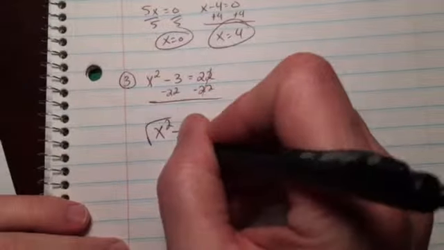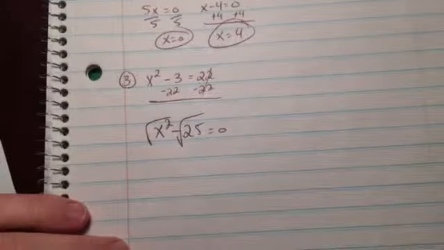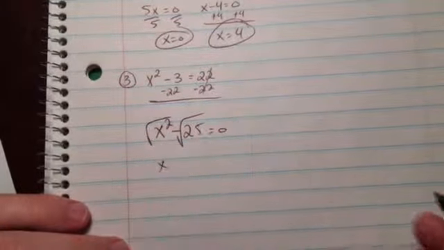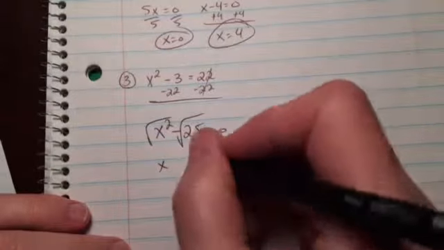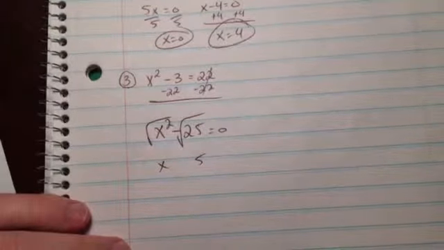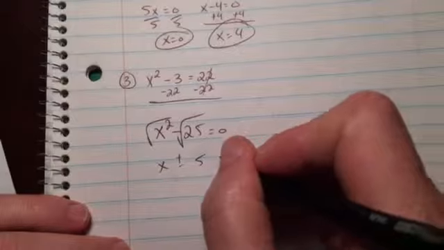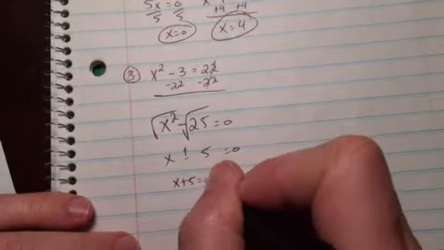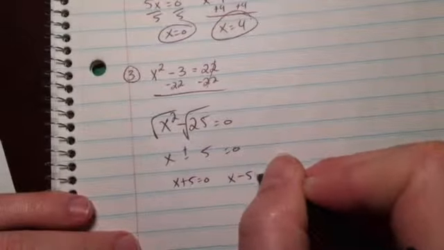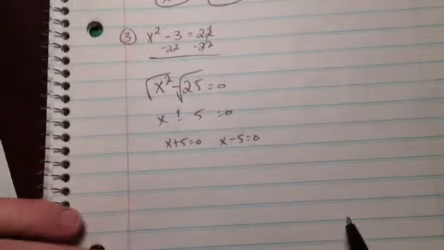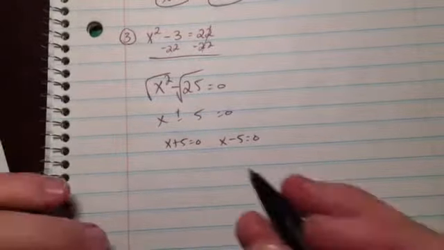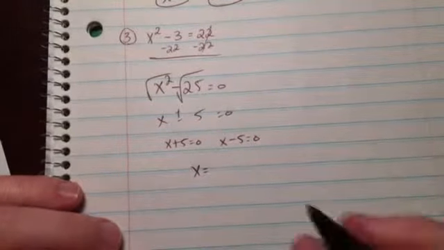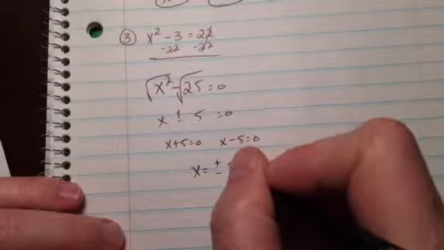So square root each one. Square root of this, x. Square root of 25, 5. Slap a plus or minus in the middle, and you've got yourself x plus 5 equals 0, x minus 5 equals 0. And if you work that out, you're going to end up getting negative 5 here and a positive 5 there. So you can simply say x equals the plus or minus of 5.